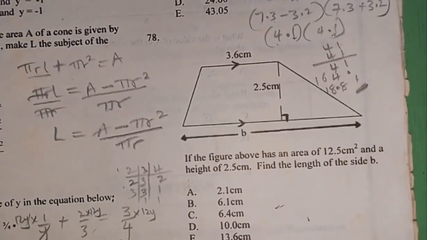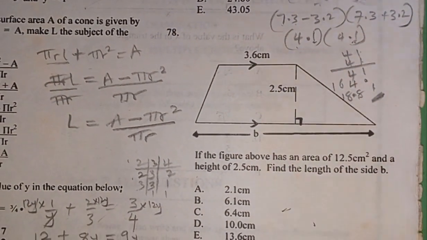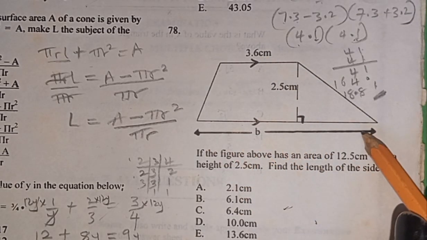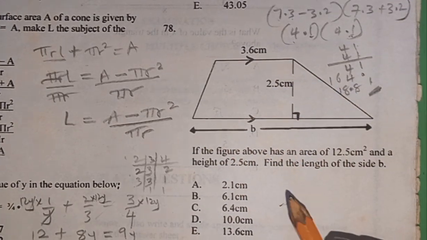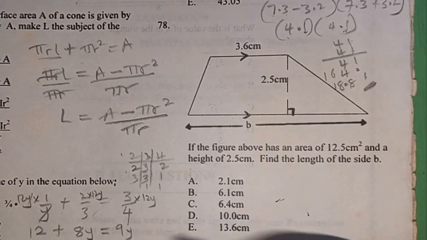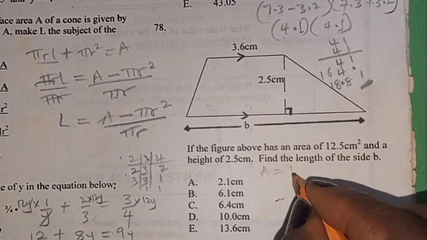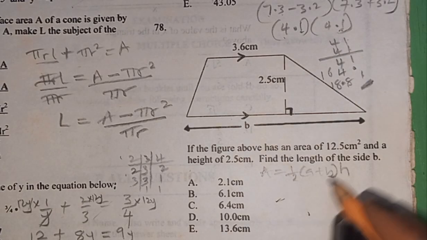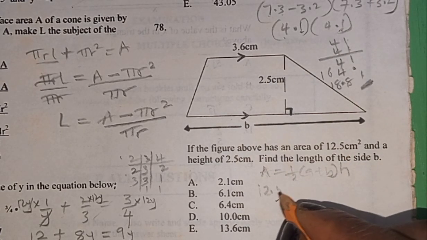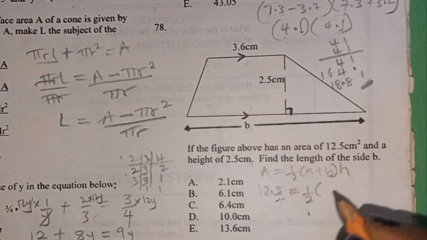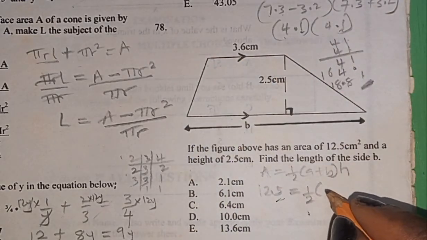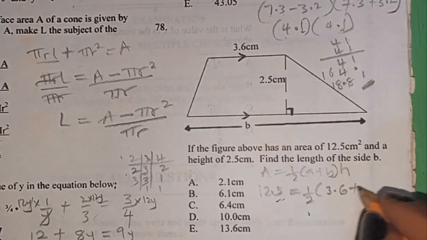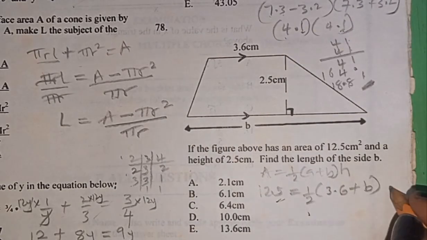Okay. So 78. In 78, we have this, we have this. If the figure above has an area of 12.5, area is mentioned. So what is the area of a trapezium? That should be your starting point. Area is mentioned, so you have to write it down. Now, the area is 12.5. Then I have half, the smaller base 3.6 plus the bigger base, we don't have it. Then the height is 2.5.